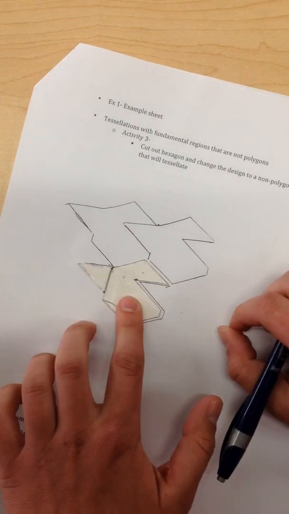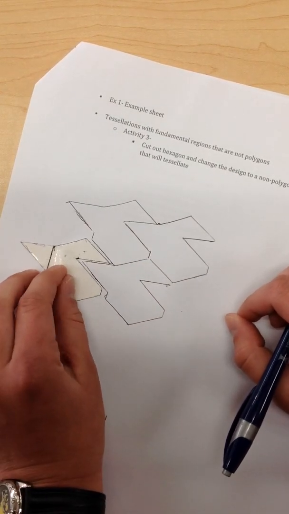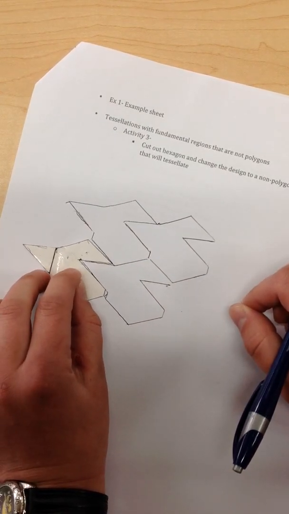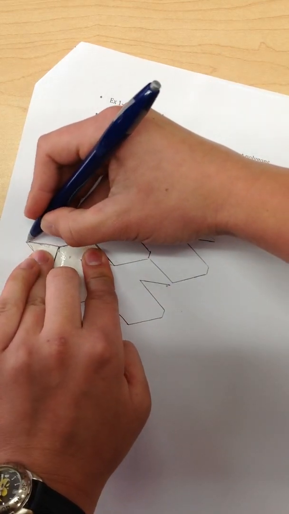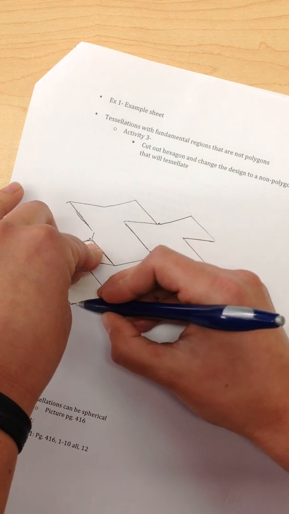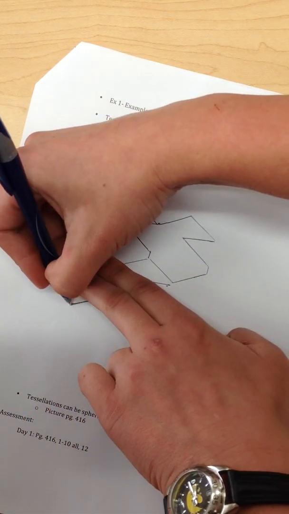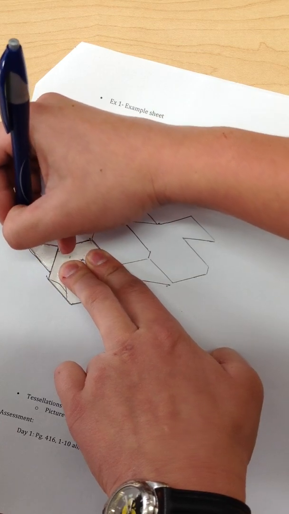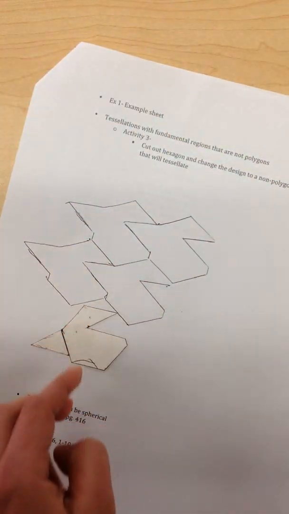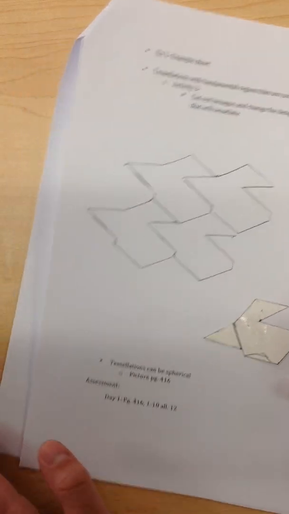So instead of rotating like we were doing on the last one, this is more like a translation. But it's still a tessellation, because we can still fill this entire space with this shape and have no gaps. So I could keep sliding that around and try to fill that up.